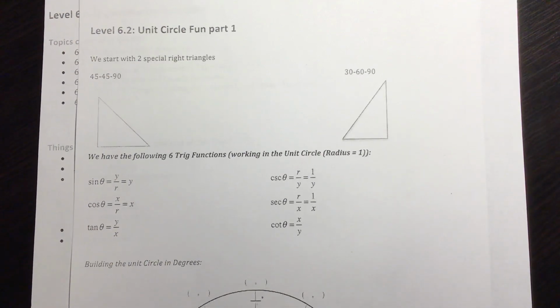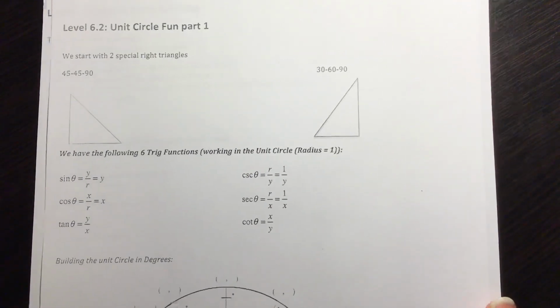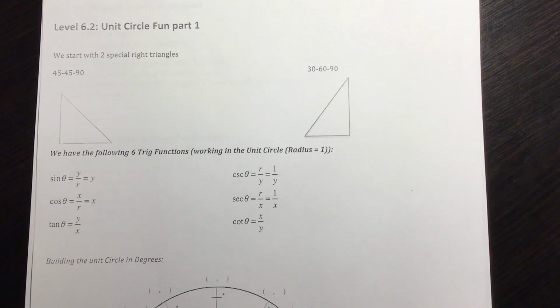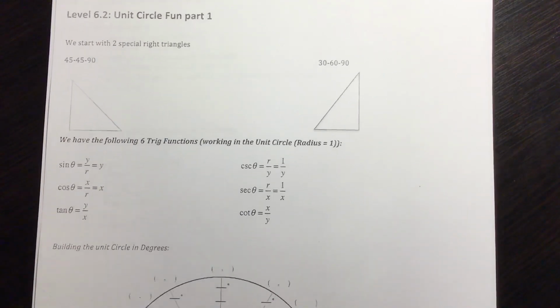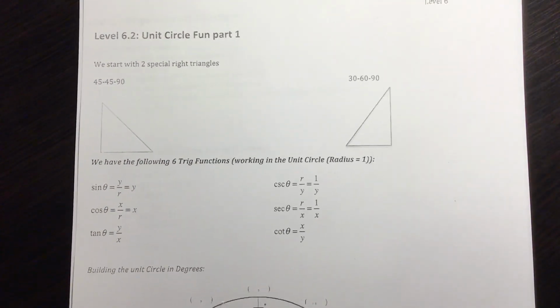In Unit 6.2, we are going to learn all about the unit circle. Before we start to build this in class, I want to give a little background information so that we are ready to start looking at patterns as we build our unit circle.